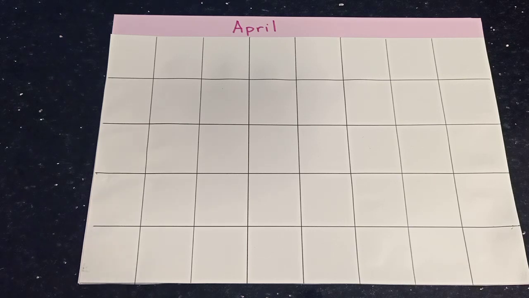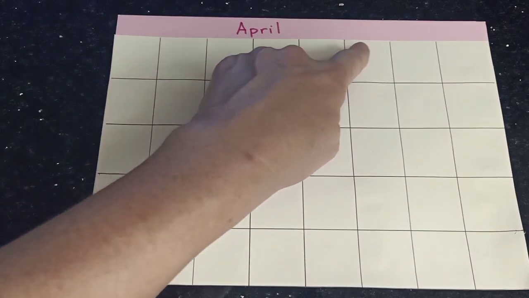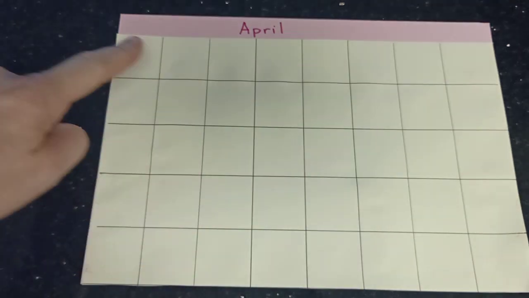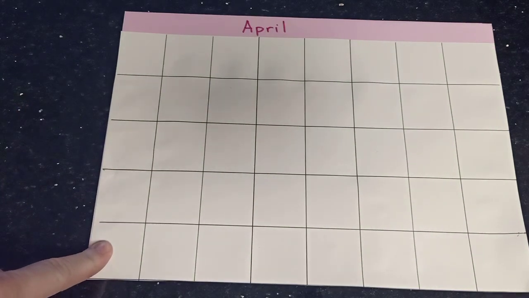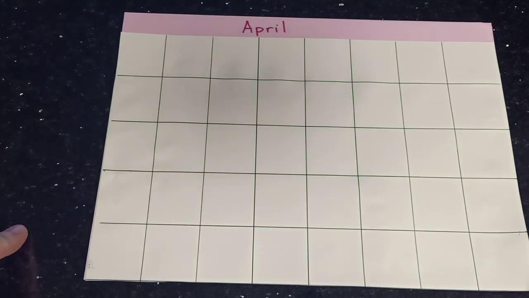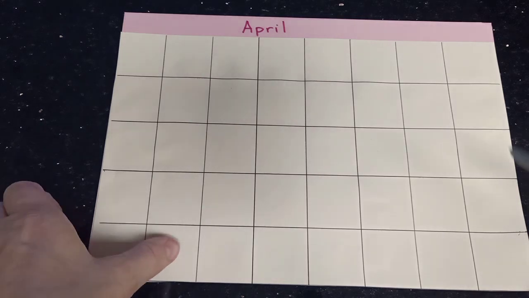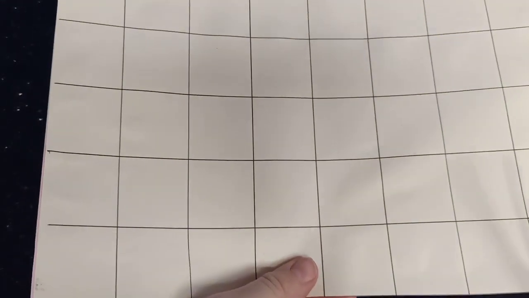So we need no more than 31 boxes. So 1, 2, 3, 4, 5, 6, 7, 8 times 1, 2, 3, 4, 5. If you know your 8 times table, 8 times 5 is 40. So we have a total of 40 boxes here. And we don't need this column on the right-hand side. So I'm going to go ahead and cut it off.